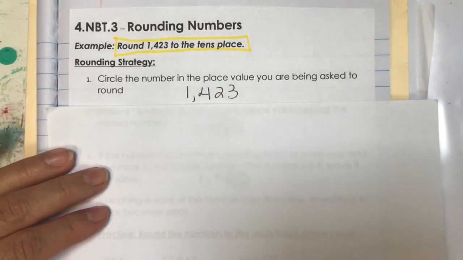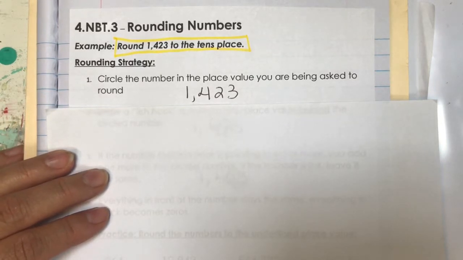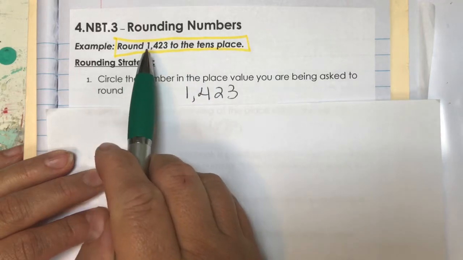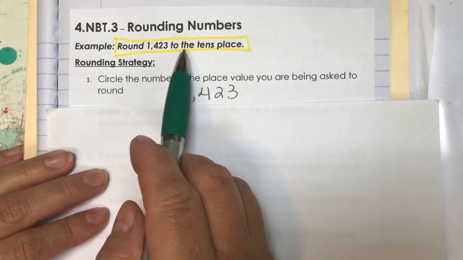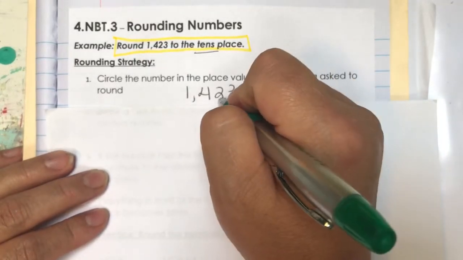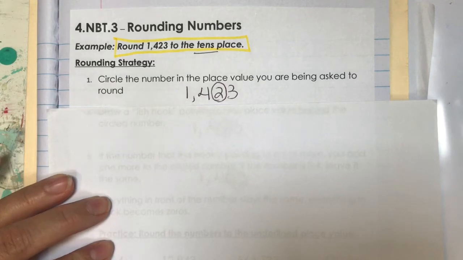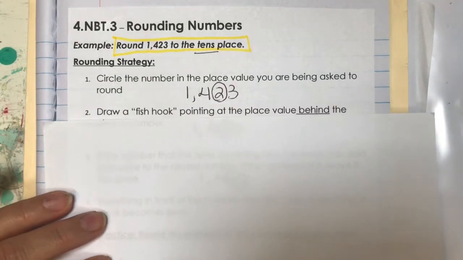The first thing we do is we circle the number in the place value that you're being asked to round. So the question said round 1,423 to the tens place. So I know I'm going to circle the number in the tens place, and that is the 2. So I'm going to be rounding the 2 in the tens place.